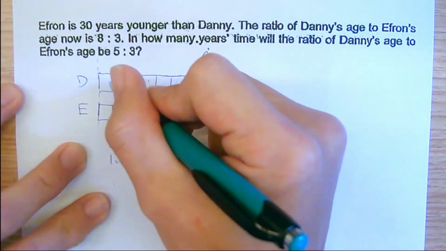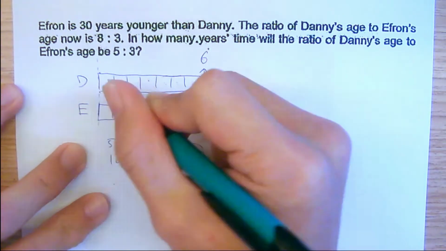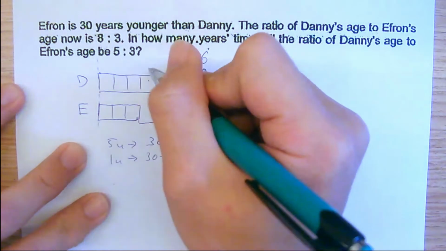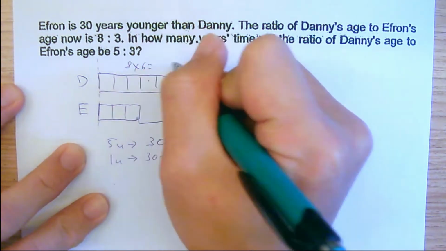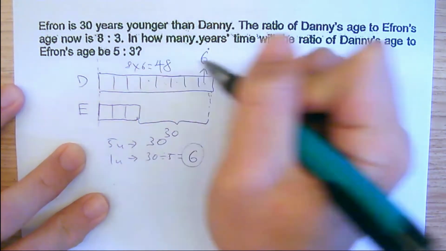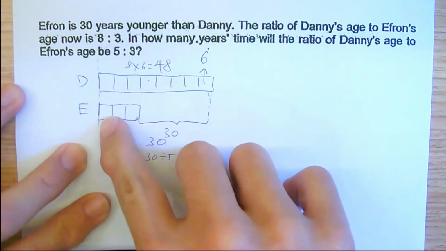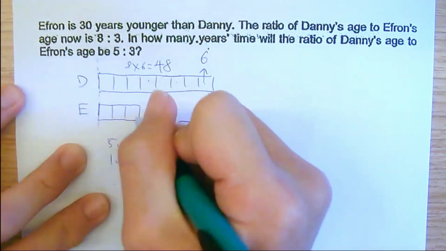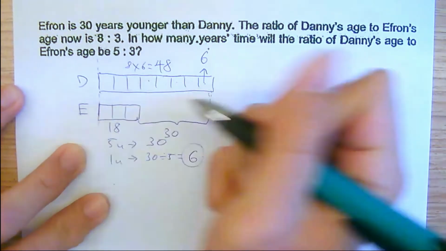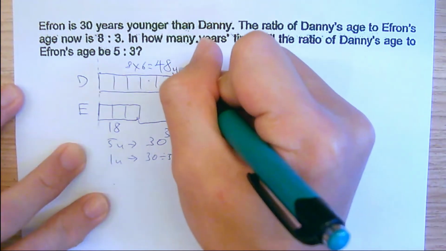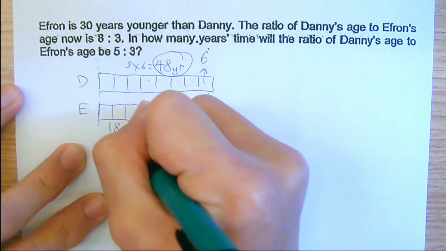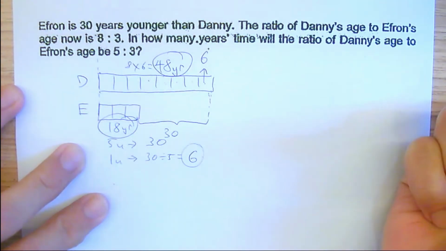Yes, for Danny, it will be 1, 2, 3, 4, 5, 6, 7, 8. 8 units times 6, 8 times 6 will give us 48. So Danny is 48 years old. And since Efron is 30 years younger than Danny, this will just be 48 minus 30, which becomes 18 years old. Okay? So Danny is 48 years old, Efron is 18 years old.